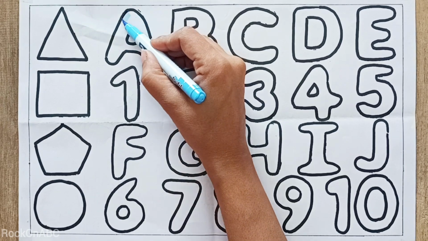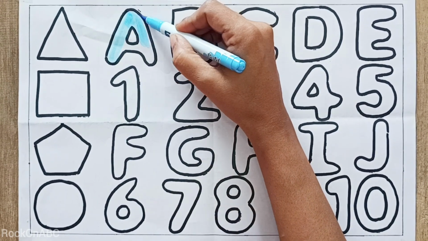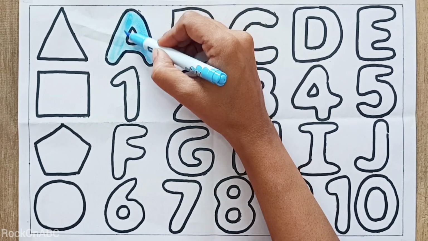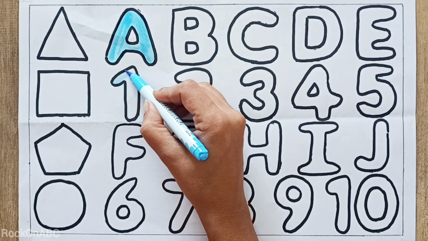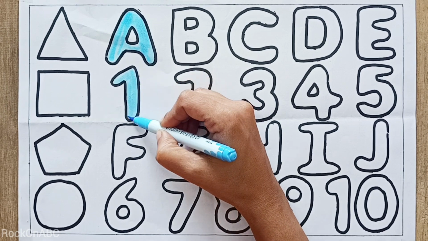Blue color. A for alligator. A for alligator. 1. O-N-E, 1. O-N-E.